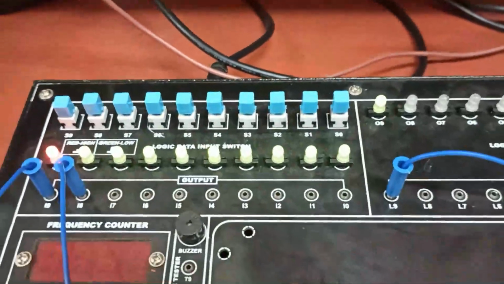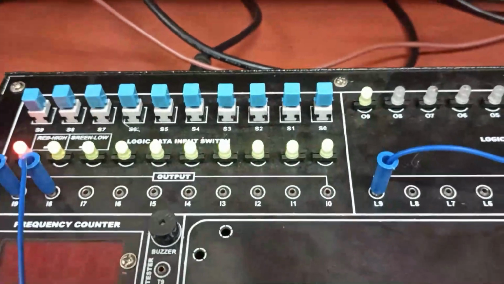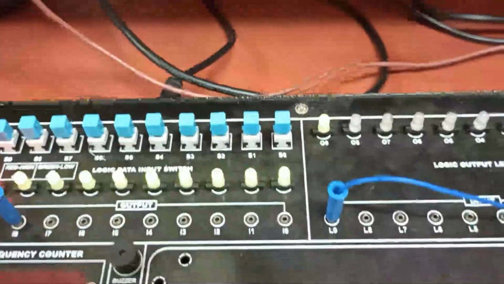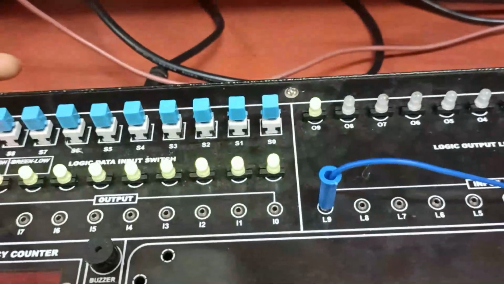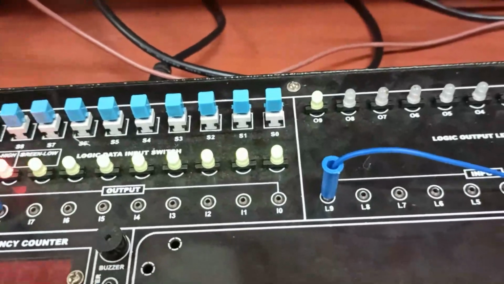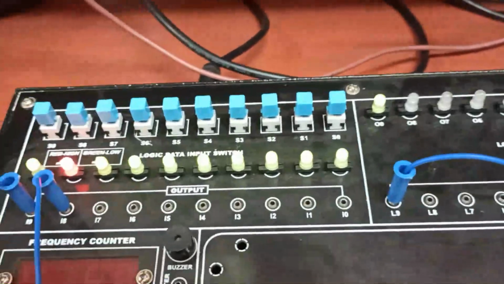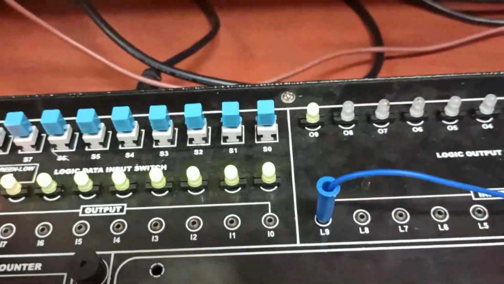Now I have pressed it, it has become 1. So the input combination is now 1 0. Still the output is glowing green, which means it is 0. Okay, now I will press this one. So now my input is 0 1. Still the output is low.